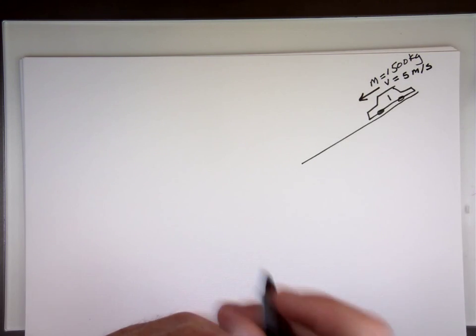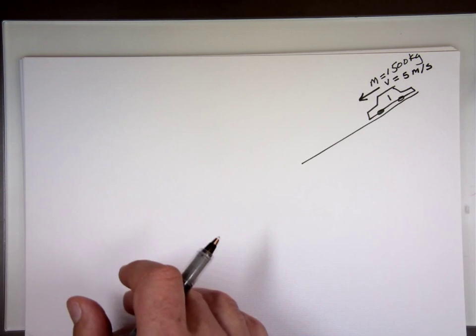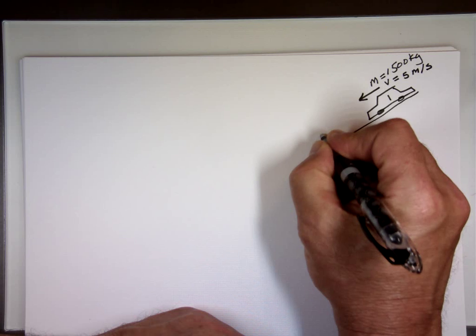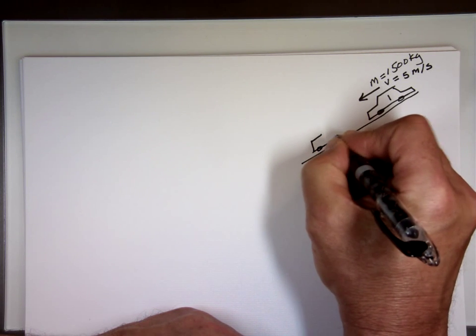Should we make it negative? Well, I'm just drawing the direction. When I get to the numbers, I will. Now, there's a small car here, a smart car, coming behind me.